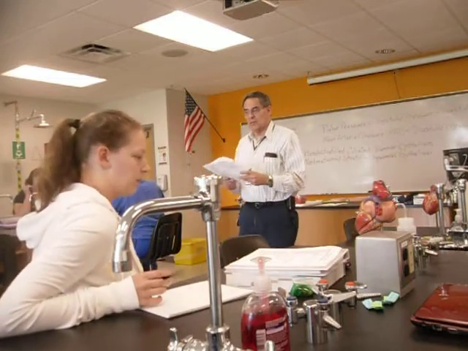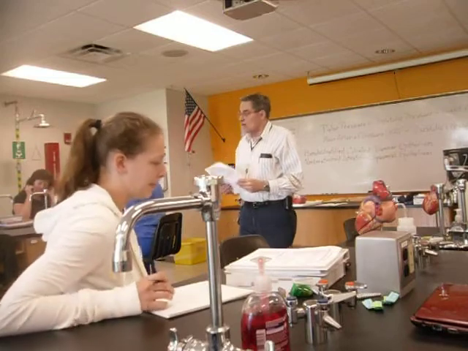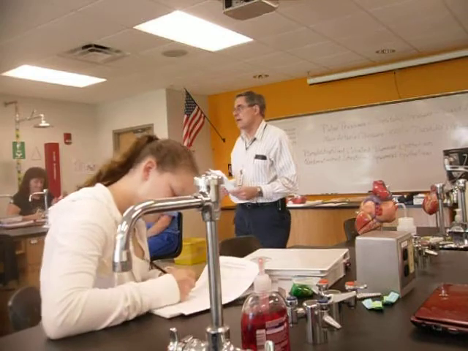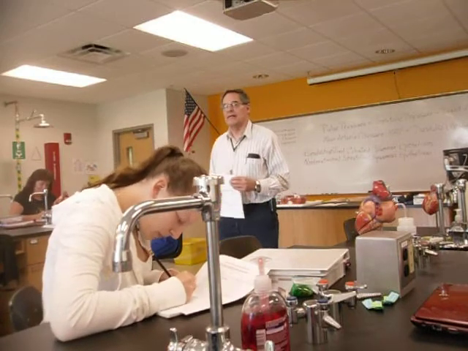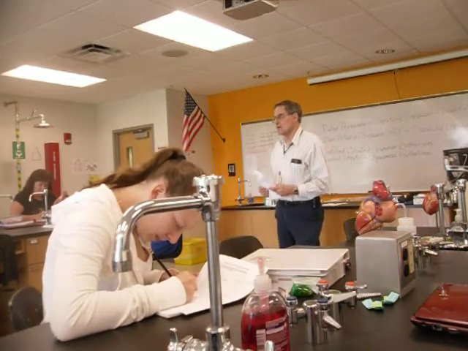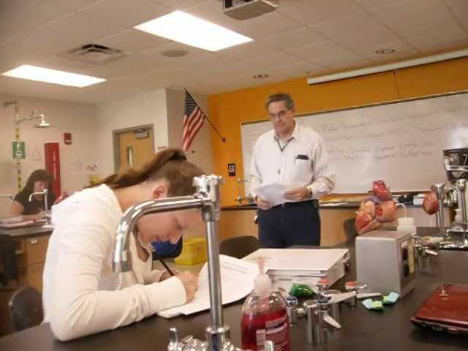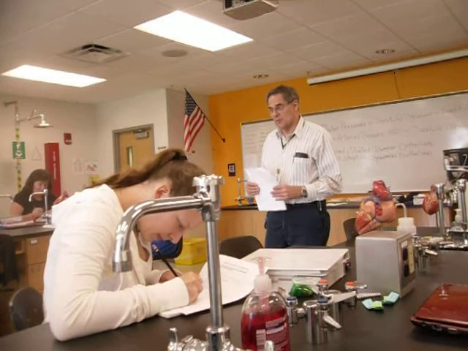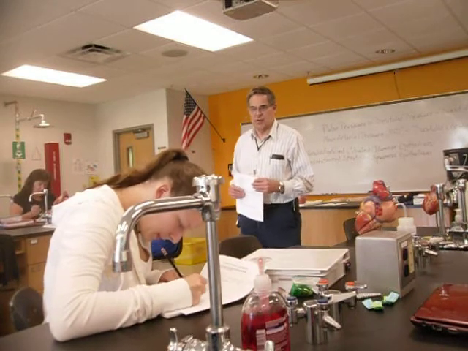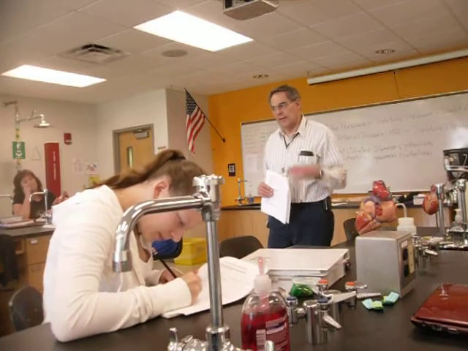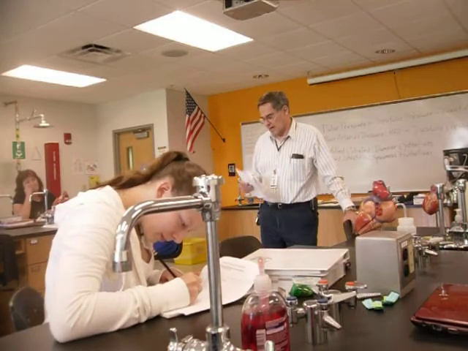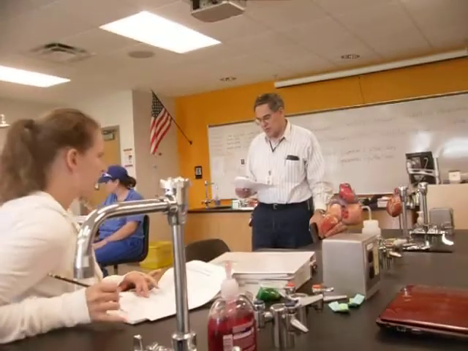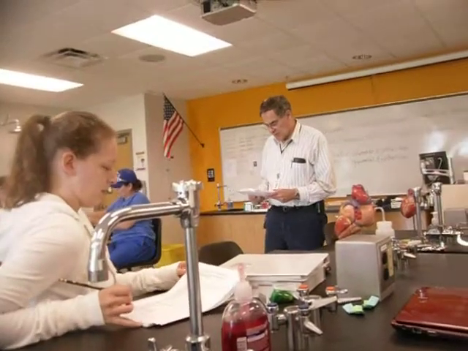the components of respiration involve what's called pulmonary ventilation, which is a fancy name for breathing, moving air in and out of the lungs. Inhaling, exhaling. Of course, the function of the respiratory system is to permeate the tissues, provide oxygen, and remove carbon dioxide. It works hand in hand with the cardiovascular system to do that.